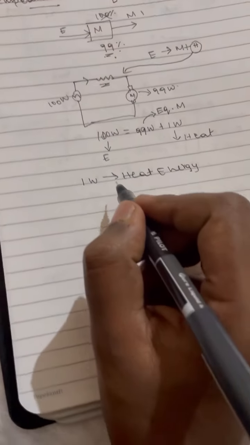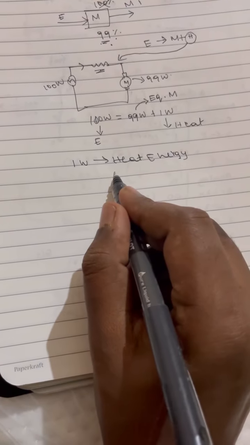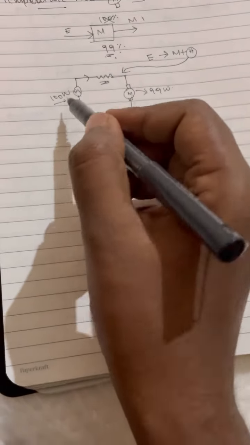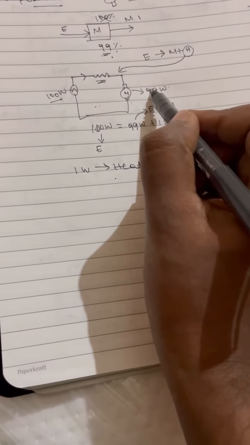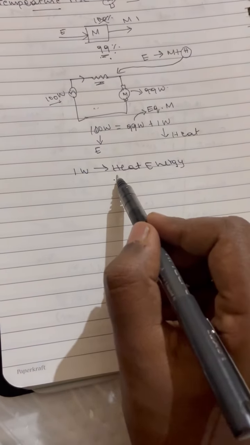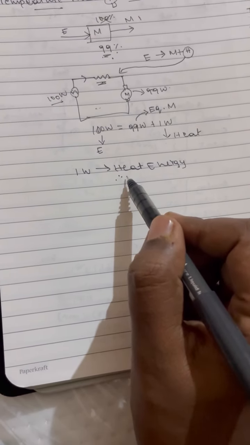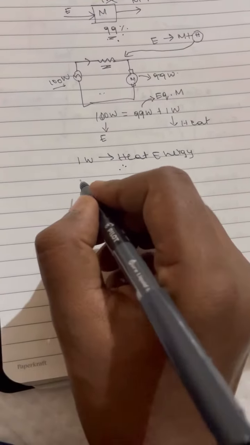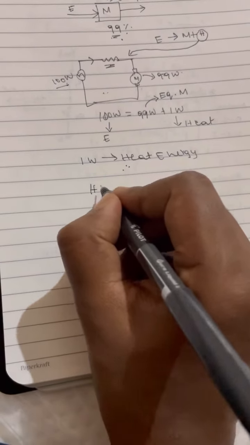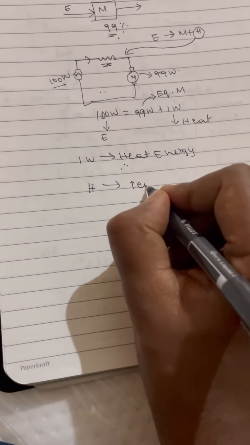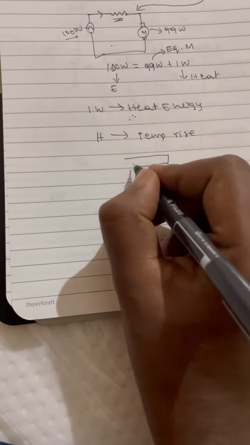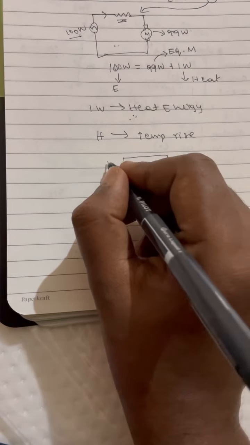When you have energy, it will be used to produce some work. When you have electrical energy, it is used to produce a mechanical output. In the same way, heat energy is going to produce some work, and that is going to be your temperature rise. So heat energy is going to produce a temperature rise, but we have to figure out how much the temperature rise is going to be. So let's take one element.